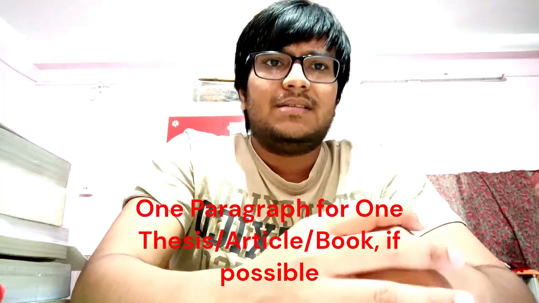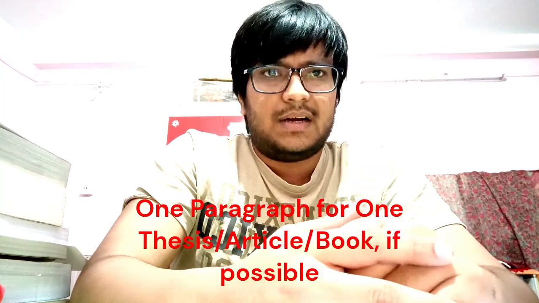Suppose you read a thesis and that thesis is relevant to your work, then you have to summarize the essence, the summary of that thesis, in a very short size, like one paragraph. So you have to write the summary of that thesis into one paragraph. The same thing you have to do with other books also.